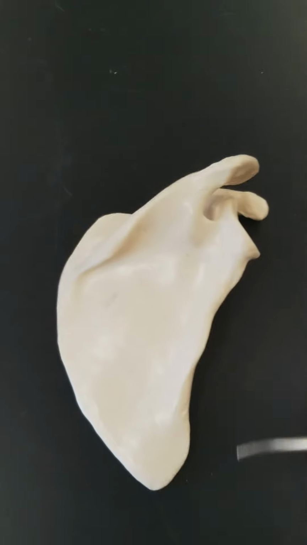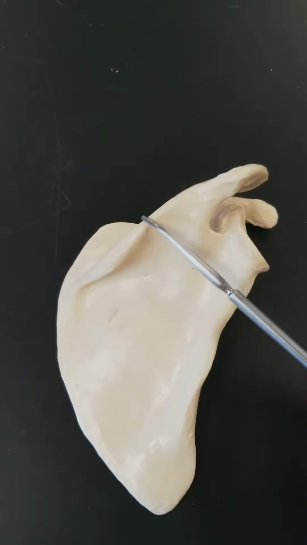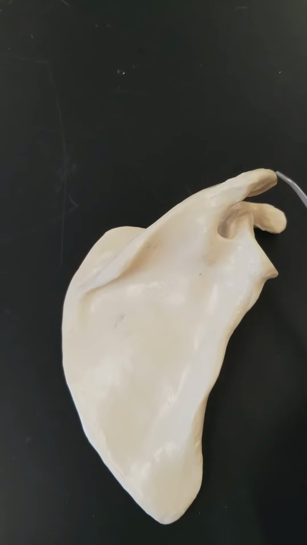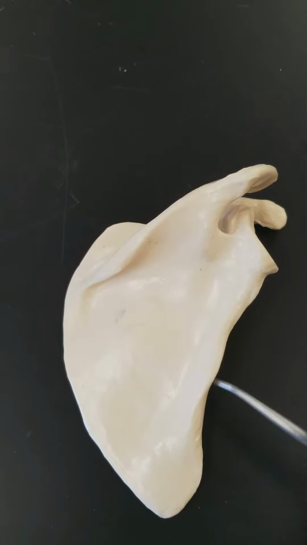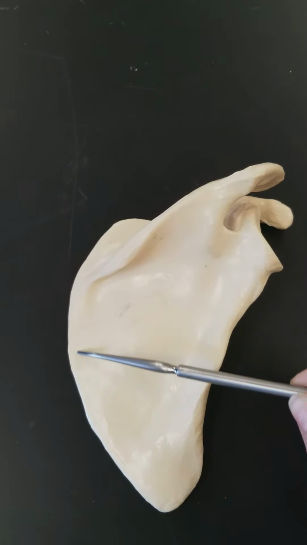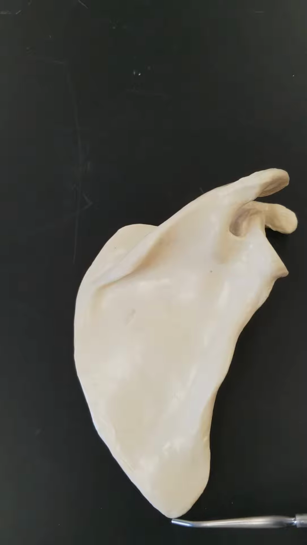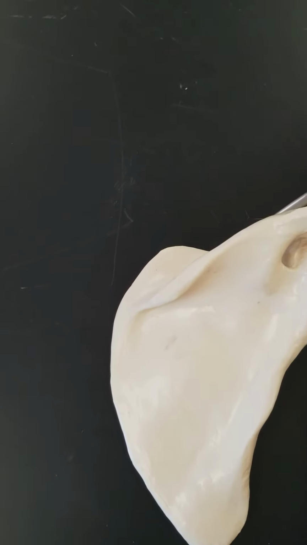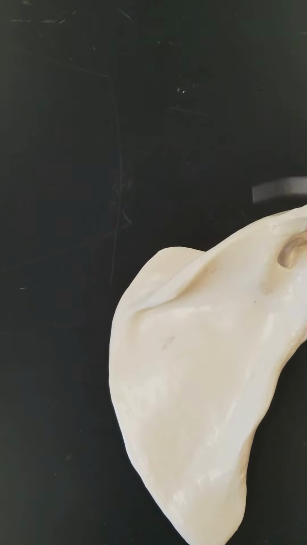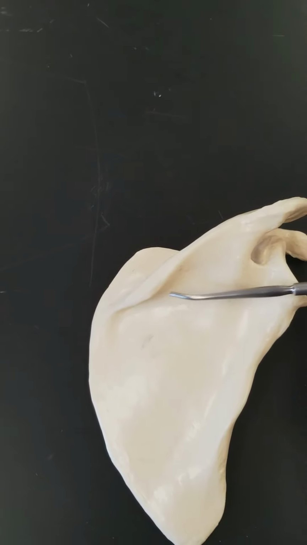So let's go through some of these again here. We have the spinous process, the acromion process, the glenoid cavity or fossa, the lateral border, the medial border, the inferior angle, the superior angle. This area here would be the supraspinatus fossa and the infraspinatus fossa.